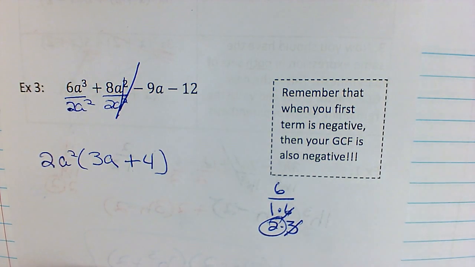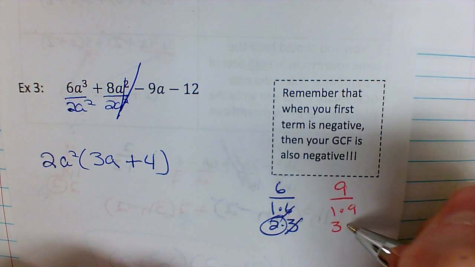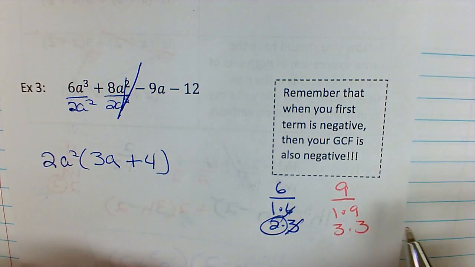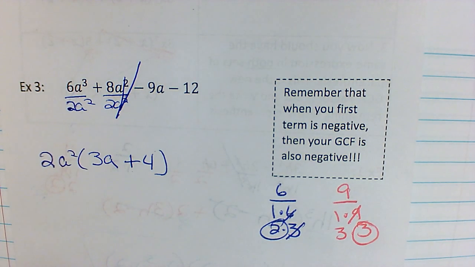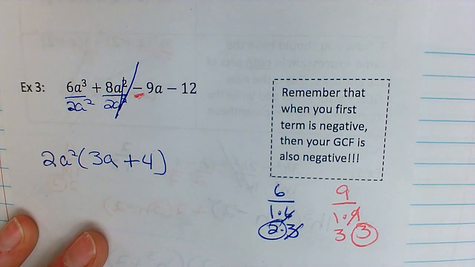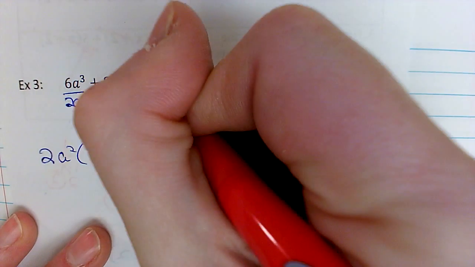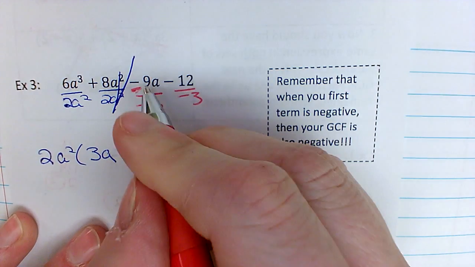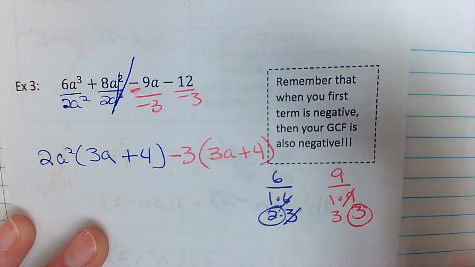Now, looking at the next two numbers, I've got 9 and 12. 9 is my smaller number, so I'm going to break that one up into its factors. I know that 9 doesn't divide into 12, but 3 does, so that's going to be my greatest common factor. This time, however, notice that the very first symbol is a negative sign, so I need to make sure that I'm taking out a negative 3. Double negatives right here make this a positive 3a. Double negatives make that a positive 4.